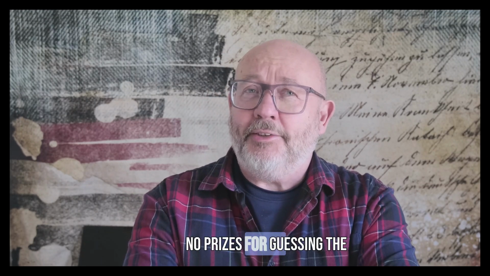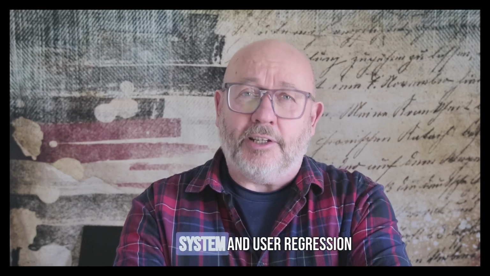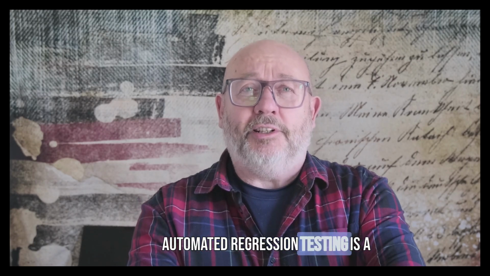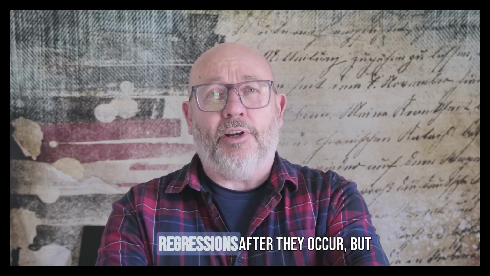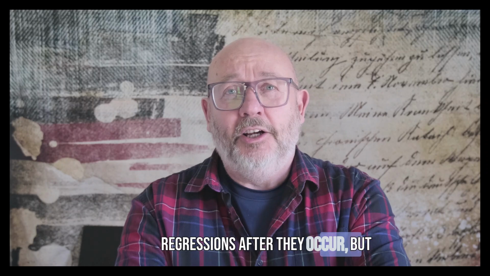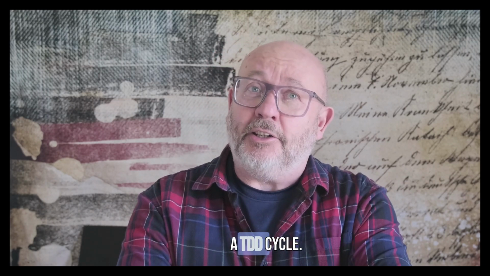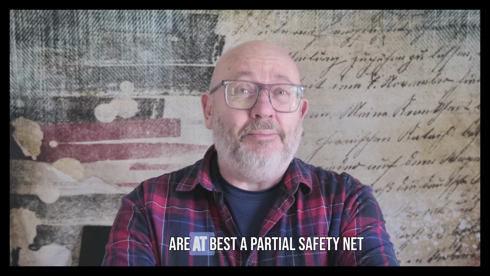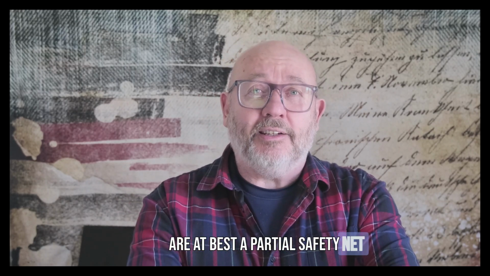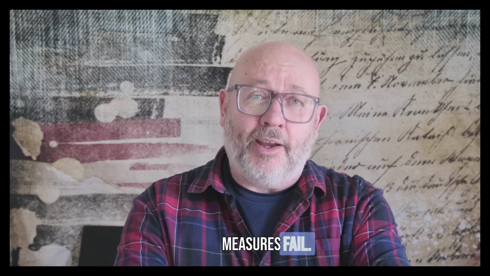But there's no prizes for guessing the elephant in the room. What is the role of automated system and user regression testing? Automated regression testing is a very effective way to catch regressions after they occur, but they are not a prevention measure unless tests are part of a TDD cycle. System and user regression tests are, at best, a partial safety net and may help when other measures fail.